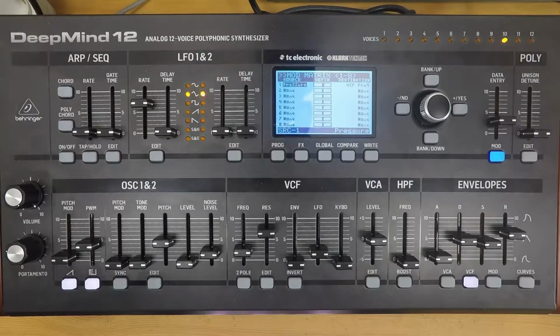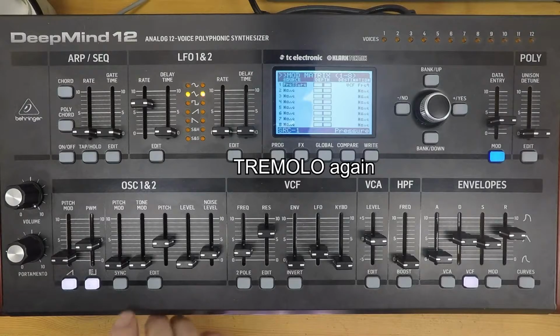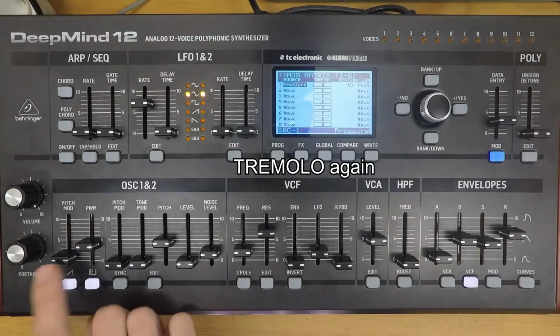So when you press keys harder after you initially play a note, you can create kind of additional manual vibrato sound. Yep, and I think that's it.